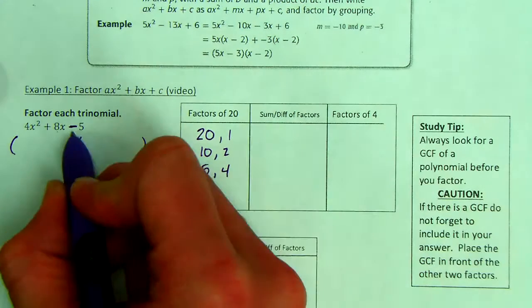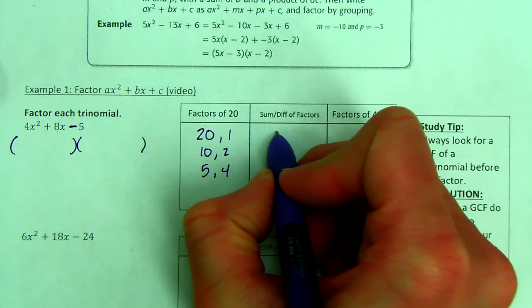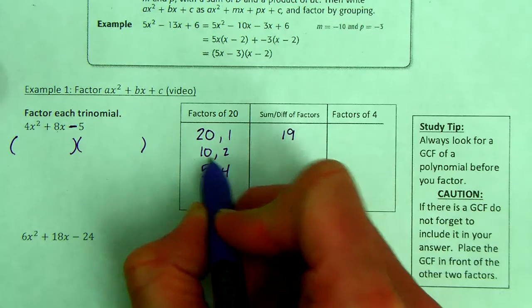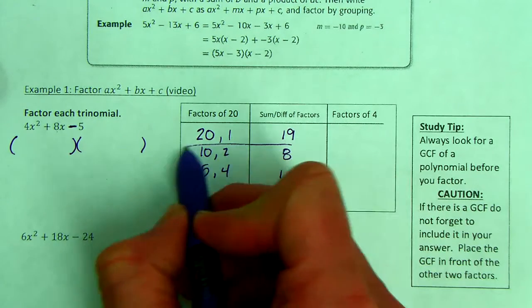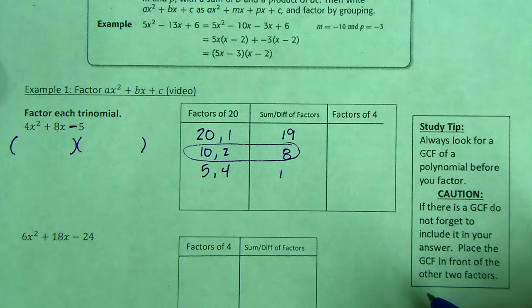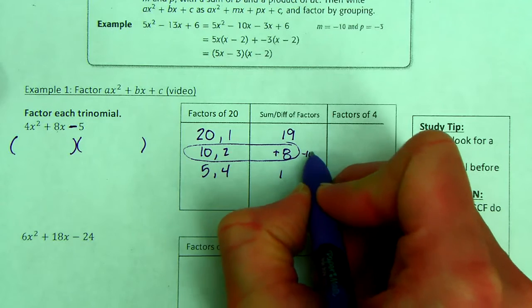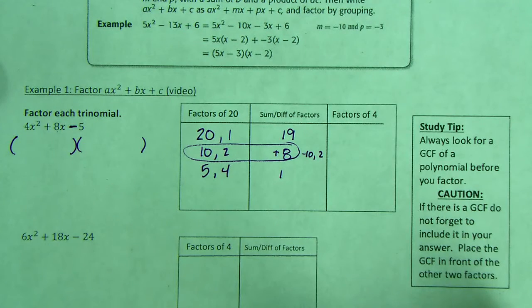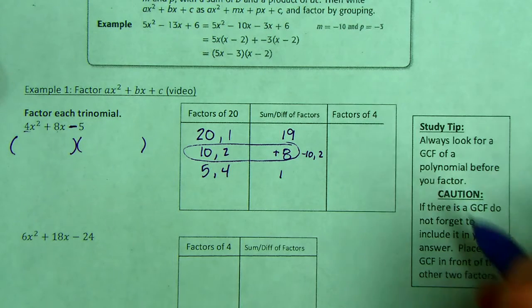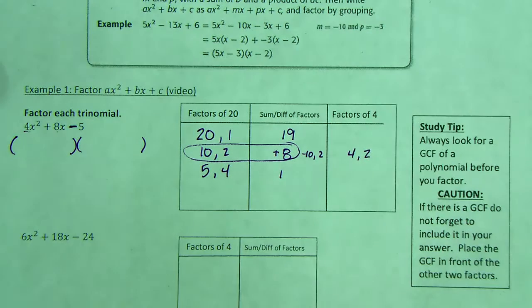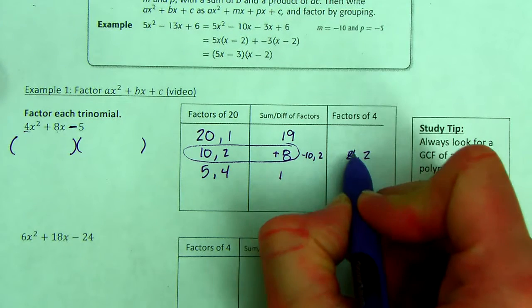Well, 20 and 1, they give me 19. 10 and 2, that gives me 8, right? 5 and 4, that is 1. So I know it's going to be 10 and 2. But remember, it's got to give me a positive 8, which means negative 10 and positive 2 have to be in there. And my factors of 4 are 4 and 2. Why do I need to know that? Well, I struggle with this a little bit. The factors of 4 are 4 and 2, 2 and 2, or 4 and 1. And so I'm just going to pair the 2 with the 2.